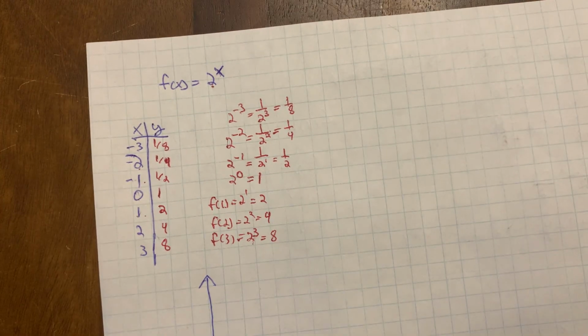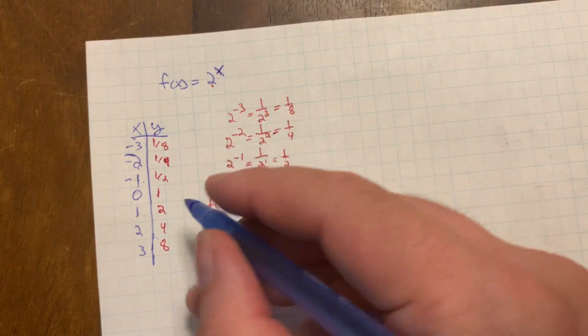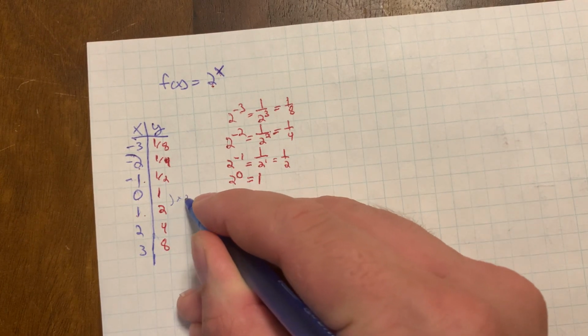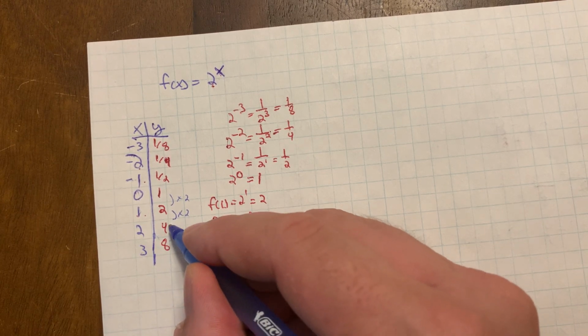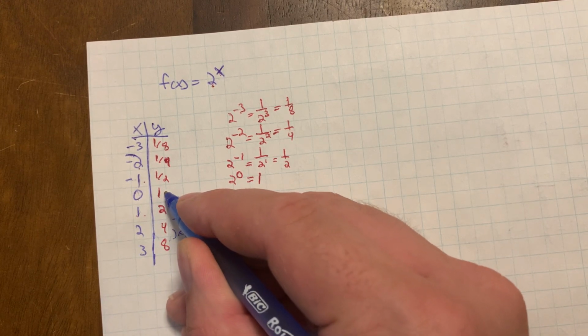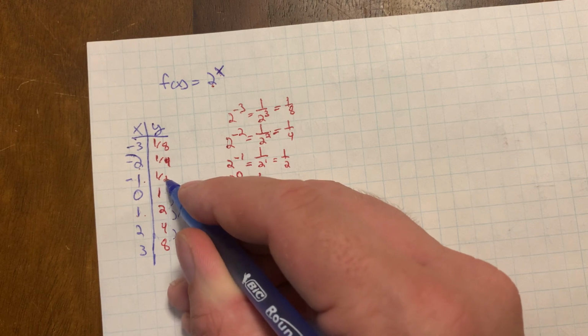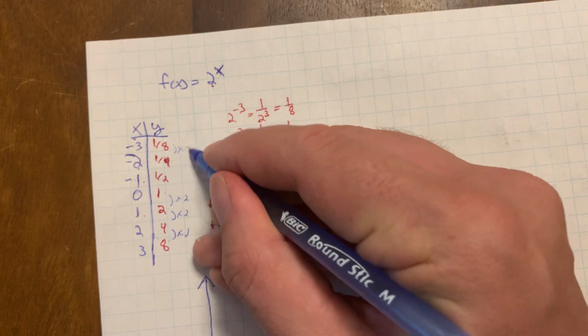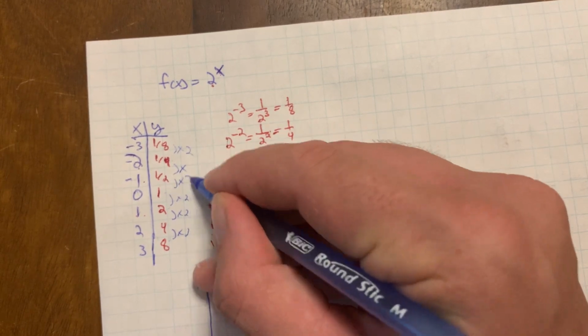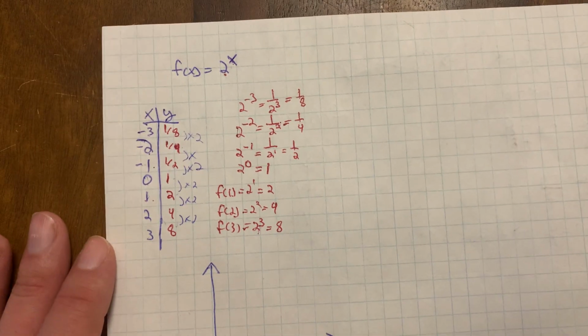One thing we should notice is that this has a constant multiplier of 2. We can see it's multiplying by 2 here, multiplying by 2 here, multiplying by 2 here. If we go back the other direction, it's dividing by 2, dividing by 2, dividing by 2. 1 divided by 2 is a half. If you take a half and divide it into 2 parts, you get a fourth. And so these are also all multiplying by 2 as we go up. So this is a constant multiplier as we would expect with an exponential.